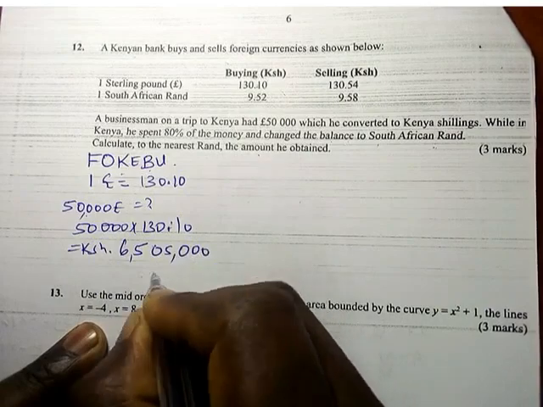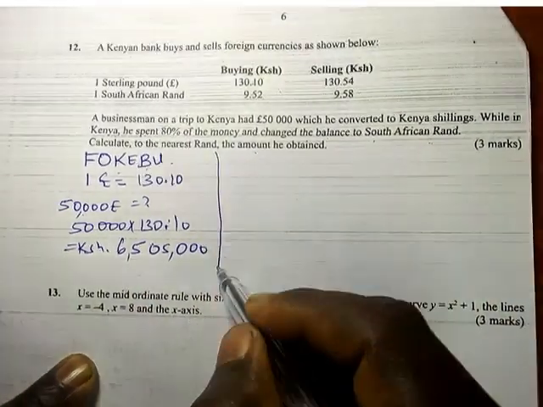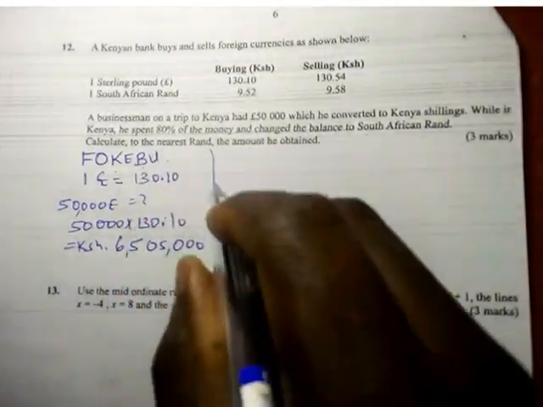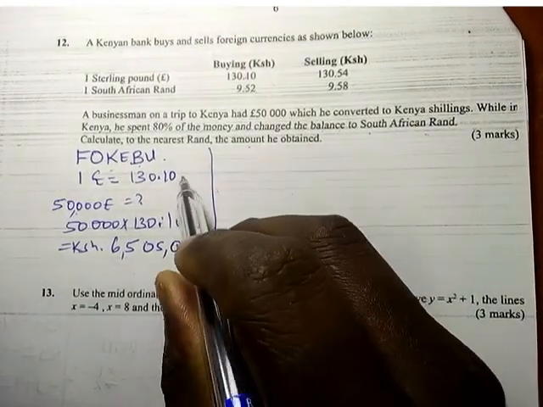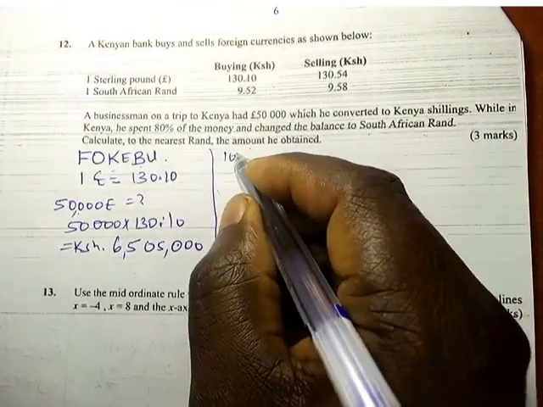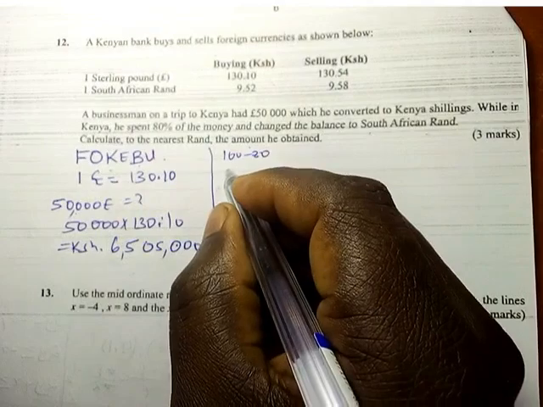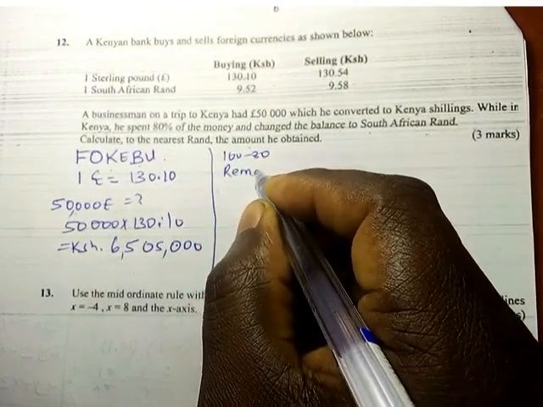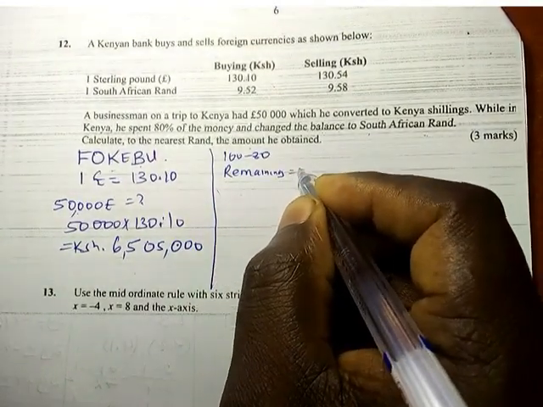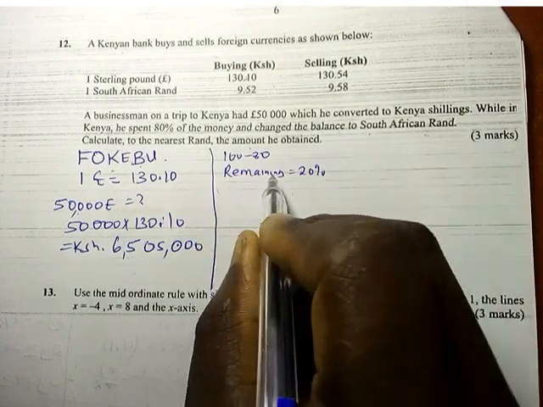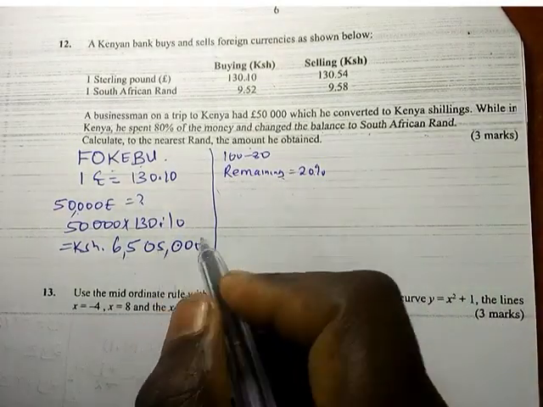6,500,000. While in Kenya, he spent 8%. So if we have spent 8%, what will remain? So it is 100 minus 80. What will remain is equal to 20%. So let us get the remaining money, which is 20% of this.